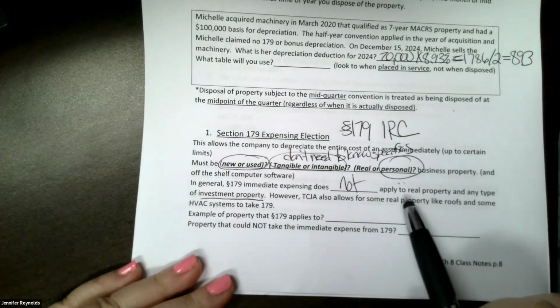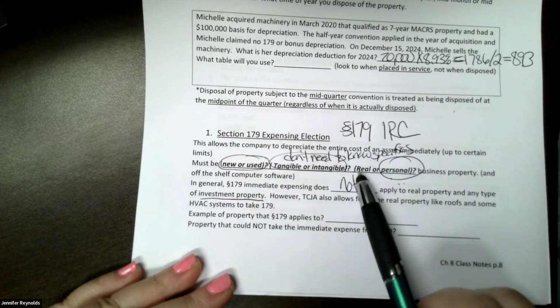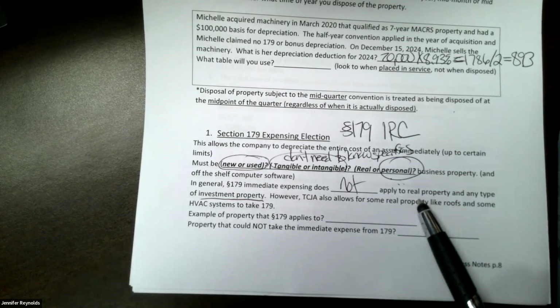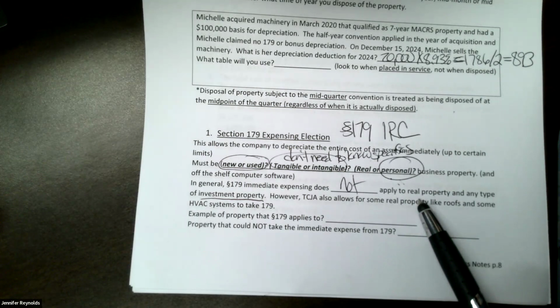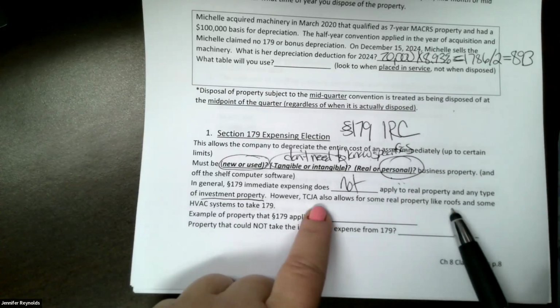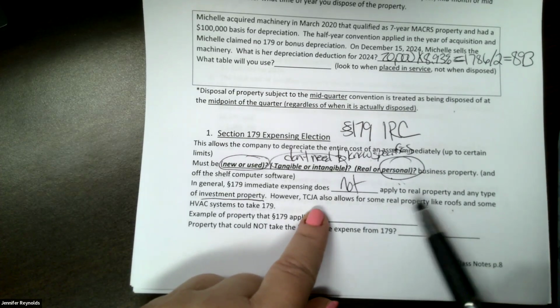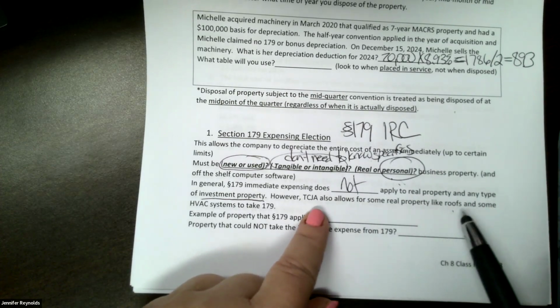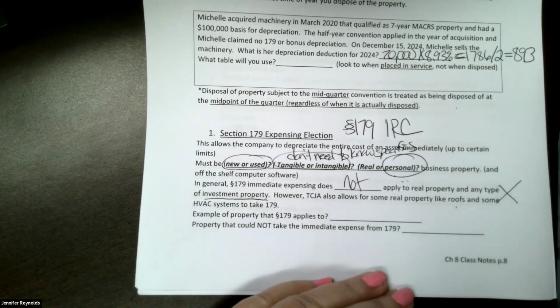So we also get into, remember how I told you, you can just pretty much remember we can't 179 expense a building. Well, real property, remember the real definition was you can't move it. So that could actually be what we call an HVAC, an air conditioning unit. It could be a roof to a building. It could be some things like that. And so Congress plays around with this as well. The TCJA actually came in and let us use 179 on some really specific real property like roofs and some HVAC systems.